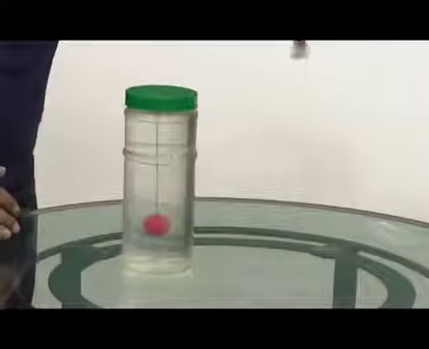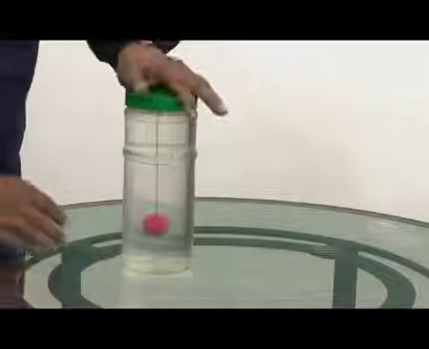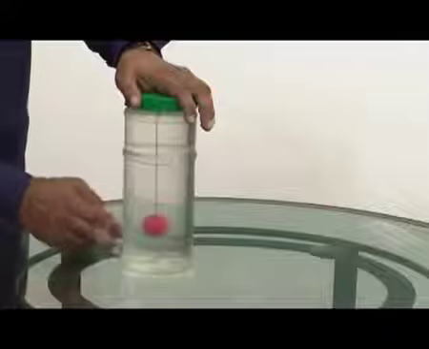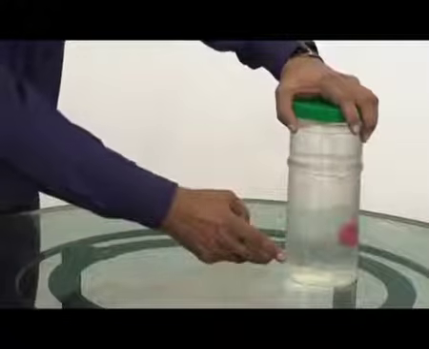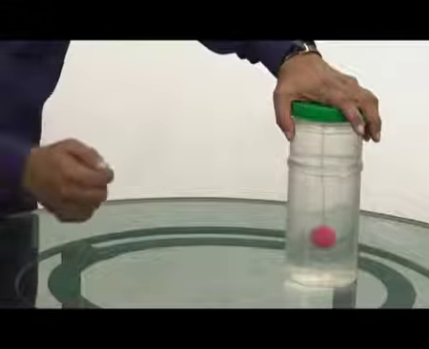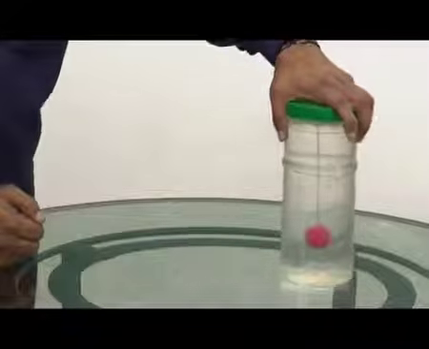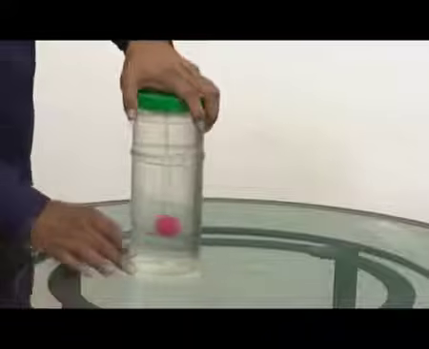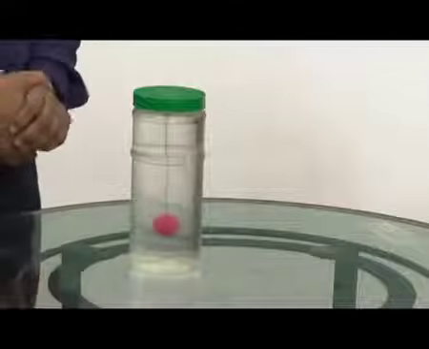Now I will accelerate this box again towards left as seen by me, and you see what happens to the ball. The first go, look at the first go, in which direction did the ball deflect? Once again, let it stop.